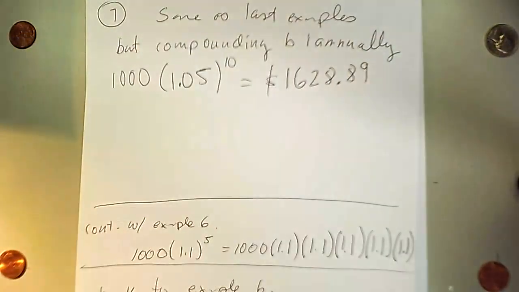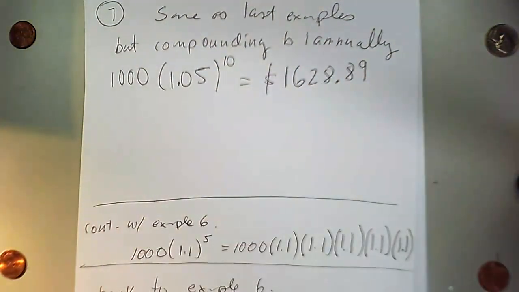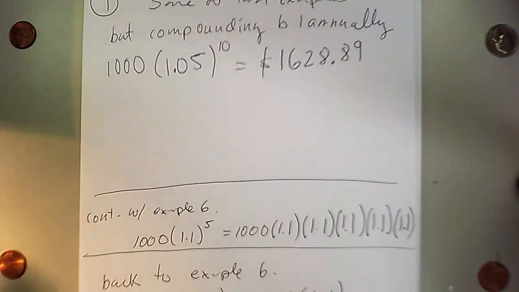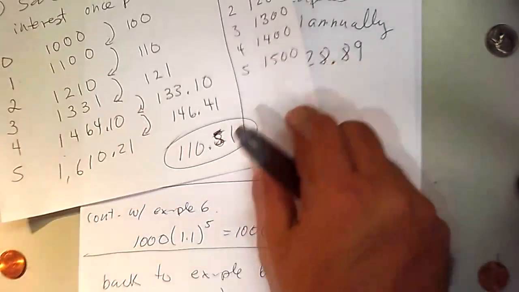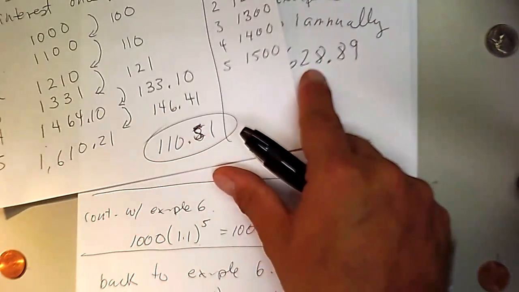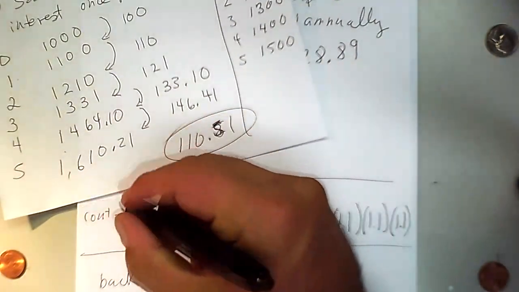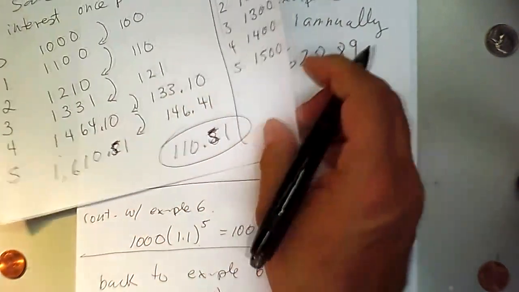So we're going to pay $1,628.89 versus, if we compound per year, 1,610 and 51 cents. So we're $18 and change off. I did not fix the 5 here. Okay.